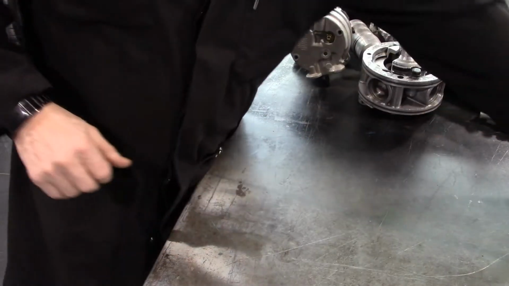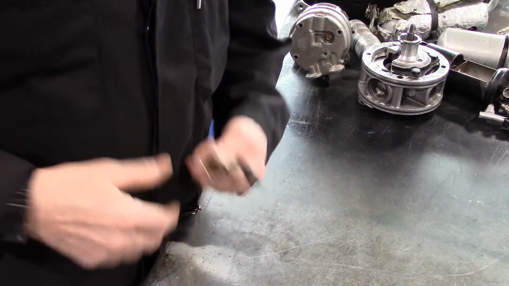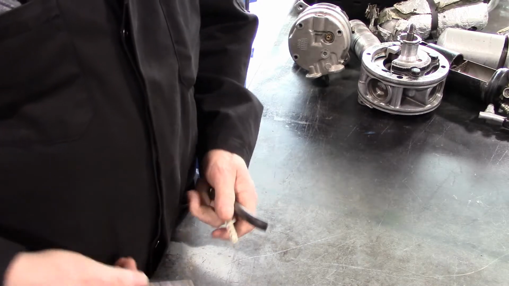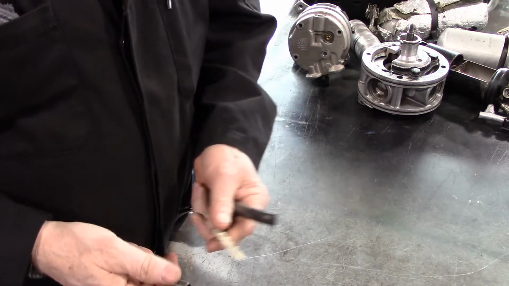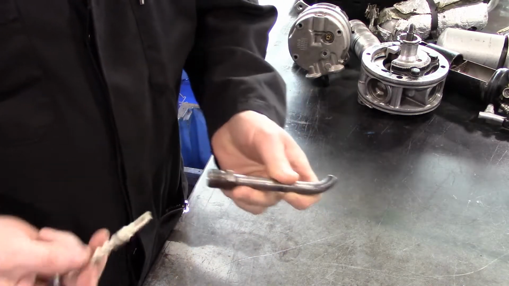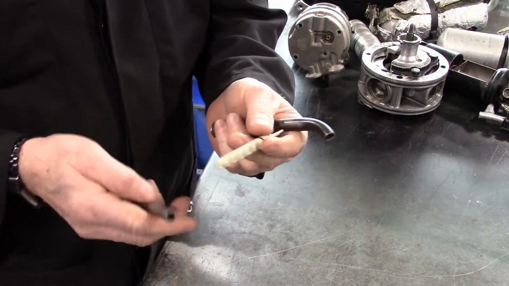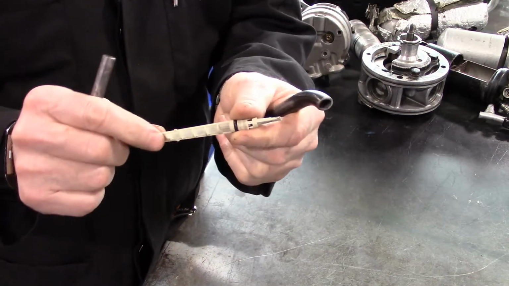Alright, so I'm going to be going over some of the components in an air conditioning system and identifying them as to what they are and where they would be in the system and what their purpose is. So the first one we're going to look at is the orifice tube.